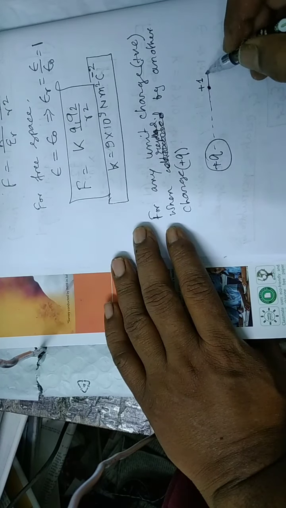But this force now only depends upon the distance, because for a fixed charge q you have different forces. Suppose this is r1, this is r2, then it is r1 square.